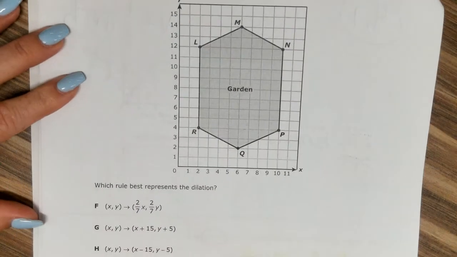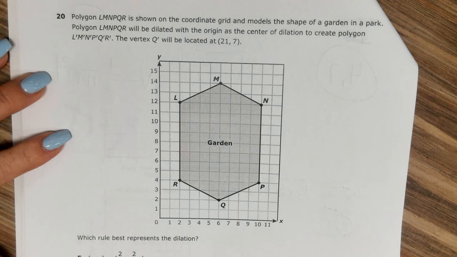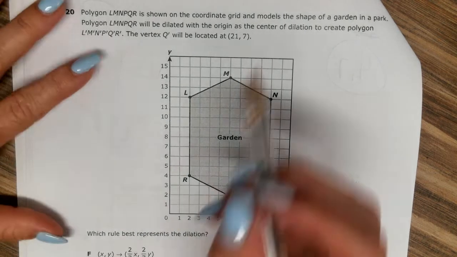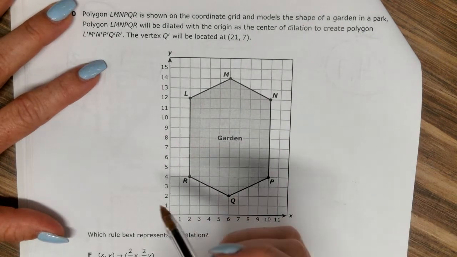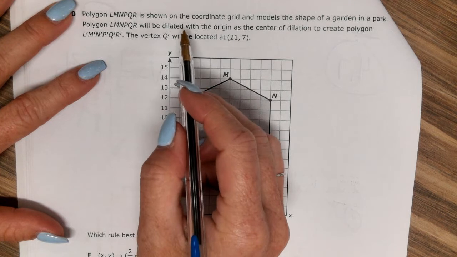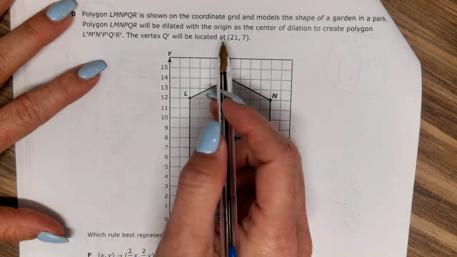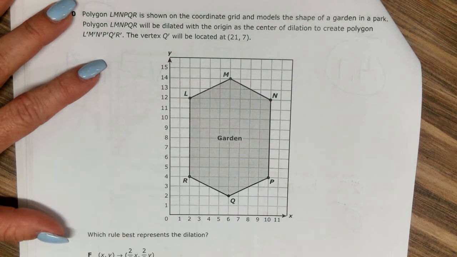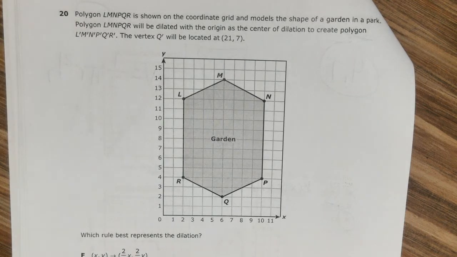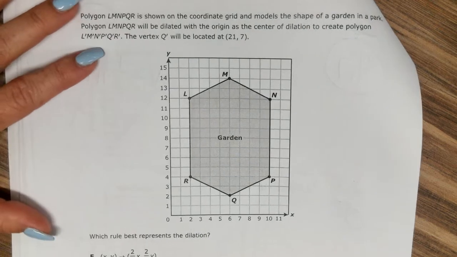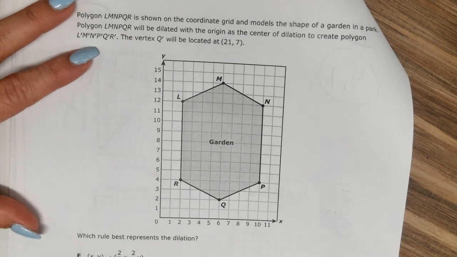Number 20 says you have a dilation. It says this polygon is a garden in a park. It's going to be dilated to create this new polygon. Now, I haven't taught you this way yet. This is definitely different than I've ever taught you. So if you missed this, I totally understand.